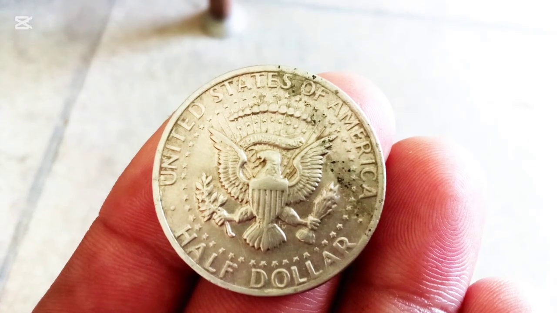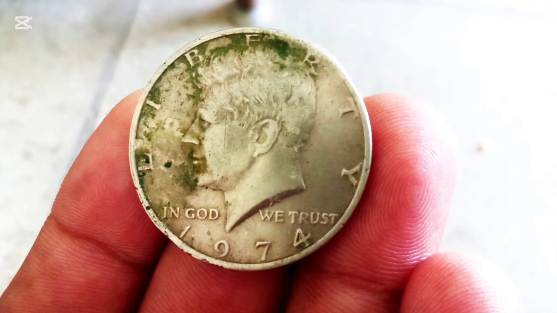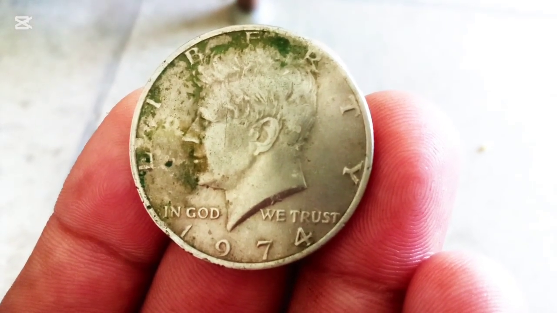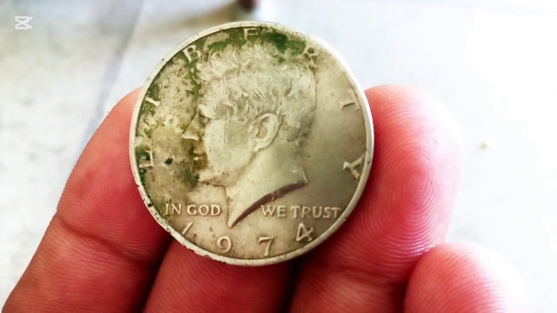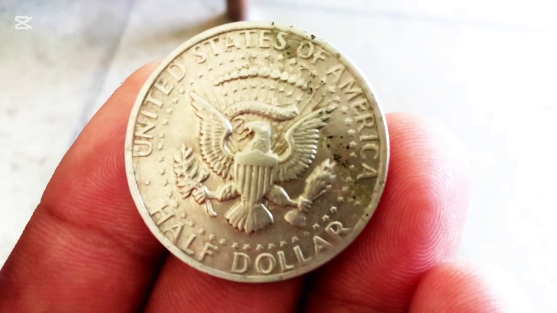Now, let's talk about the circulating value of the 1974 Kennedy half dollar. In terms of face value, it's worth, of course, 50 cents. However, its market value can vary based on its condition. Coins are graded on a scale from 1 to 70, with 1 being poor and 70 being perfect.